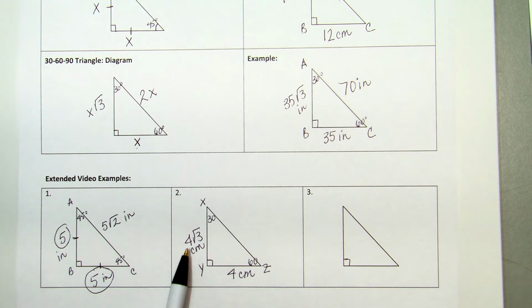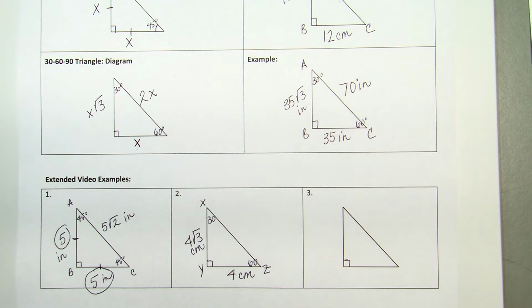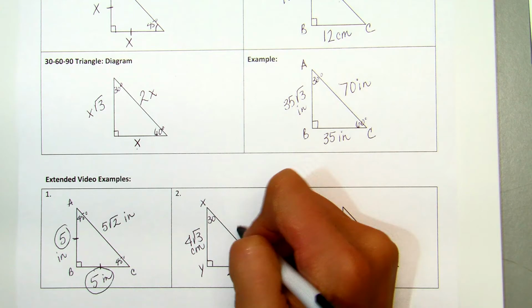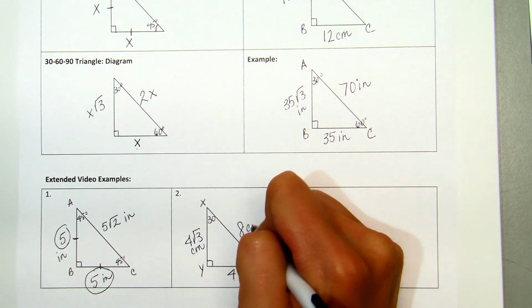That's the middle longest side, because it's opposite of your middle biggest angle, which is 60. You can also find that your hypotenuse is going to be twice the size of your smallest side, which is 4. So 4 times 2 gives you the hypotenuse of 8 centimeters.